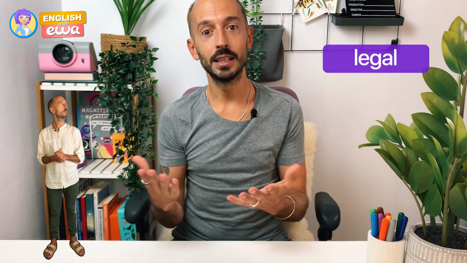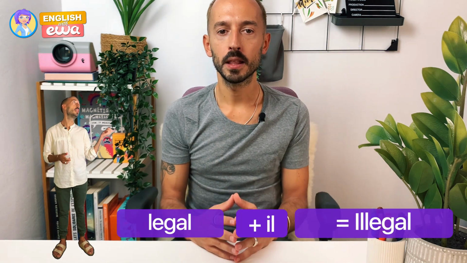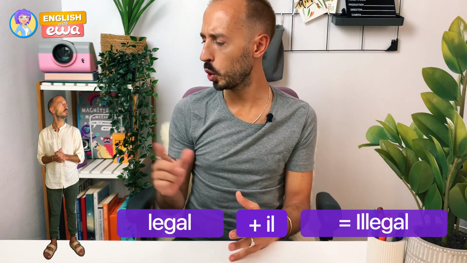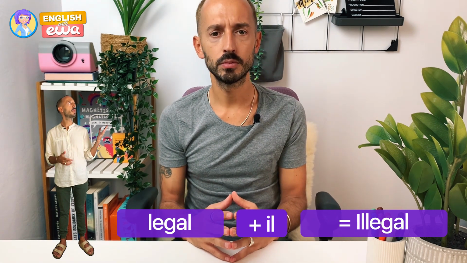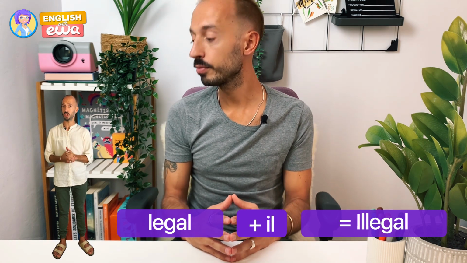Next prefix, il. Words that take il as a prefix always begin with the letter l. For example, legal, meaning allowed by the law. Illegal, not allowed by the law. Is abortion legal in your country? For example, in my country, Argentina, abortion was illegal until last year.